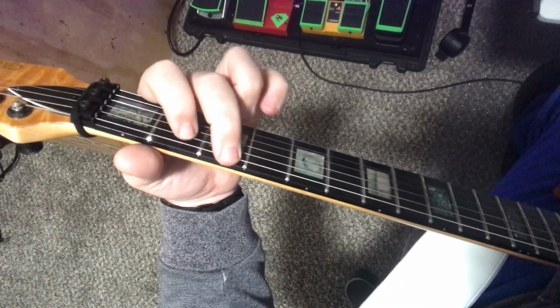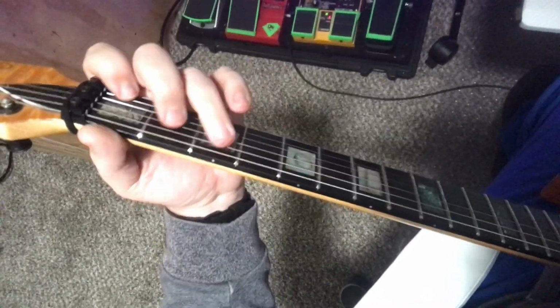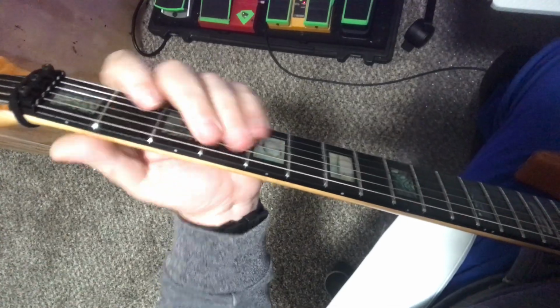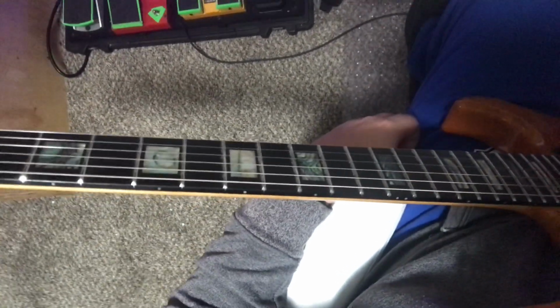Because when you're playing a song, you don't have time to go. Right? You have to be able to place those chords quickly. And the only way to do that is practice doing so. All right, so that's your second lesson.